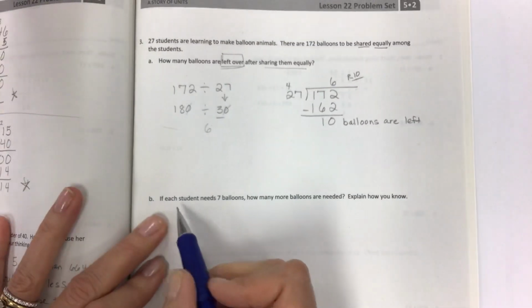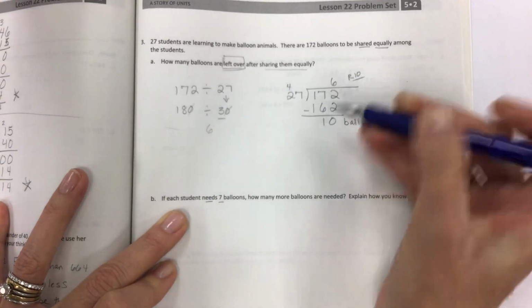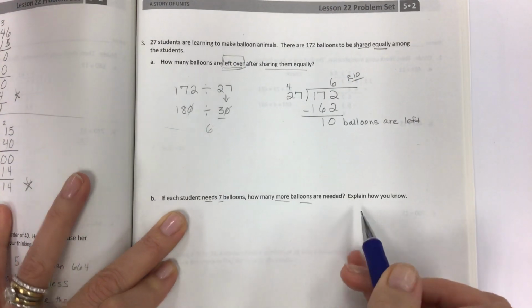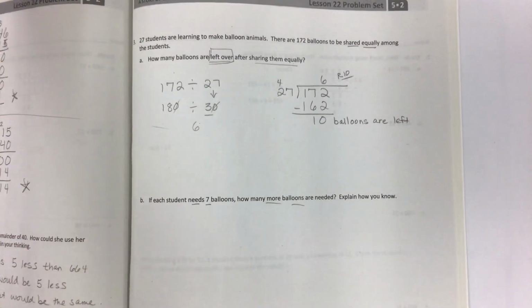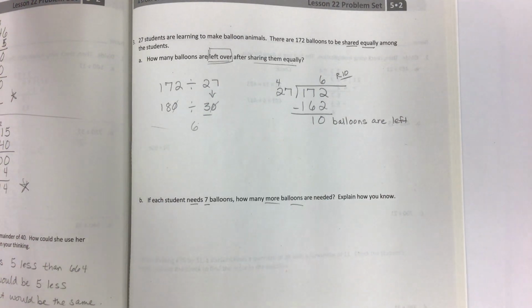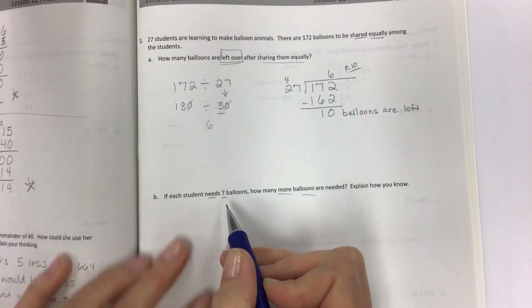But part B says, if each student needs 7, they don't have them, how many more balloons are needed? So, okay, you have to stop and think. I know everybody gets so excited, like, I better divide. We're working on division in lesson 22. Not always. So let's think about this logically.